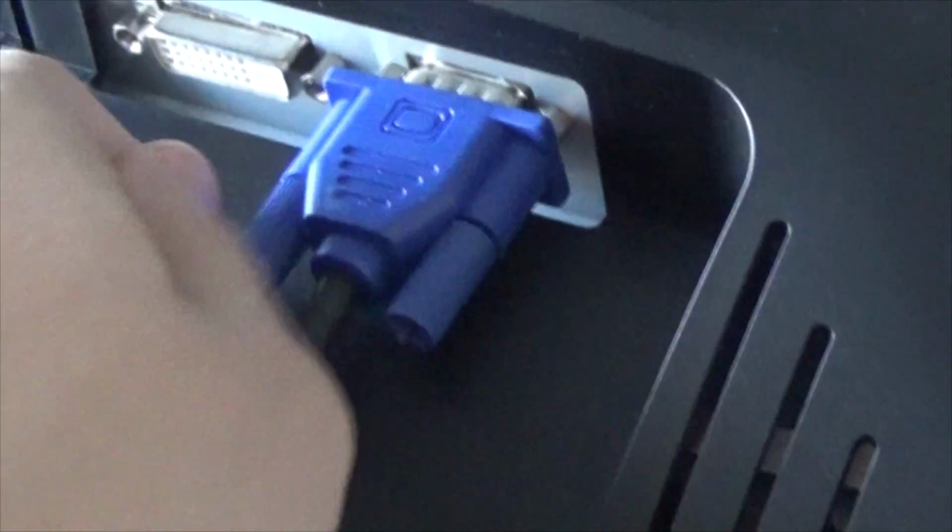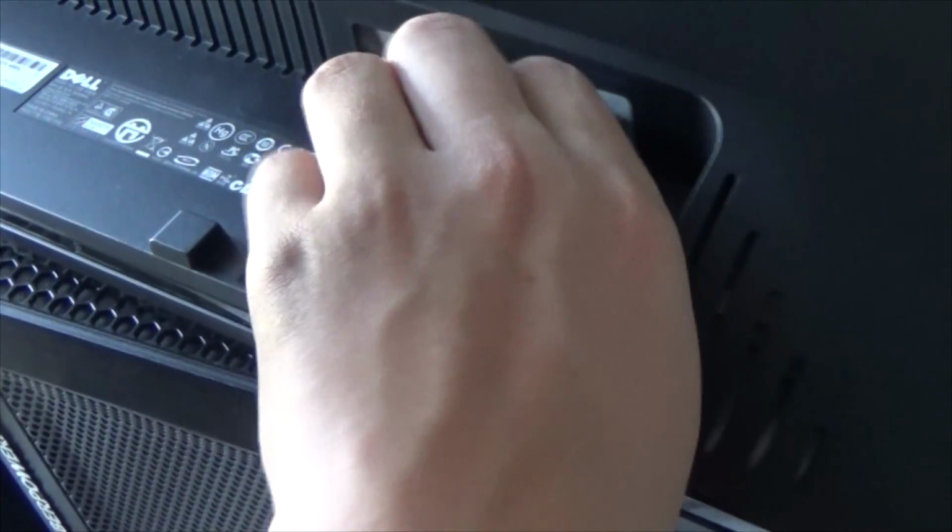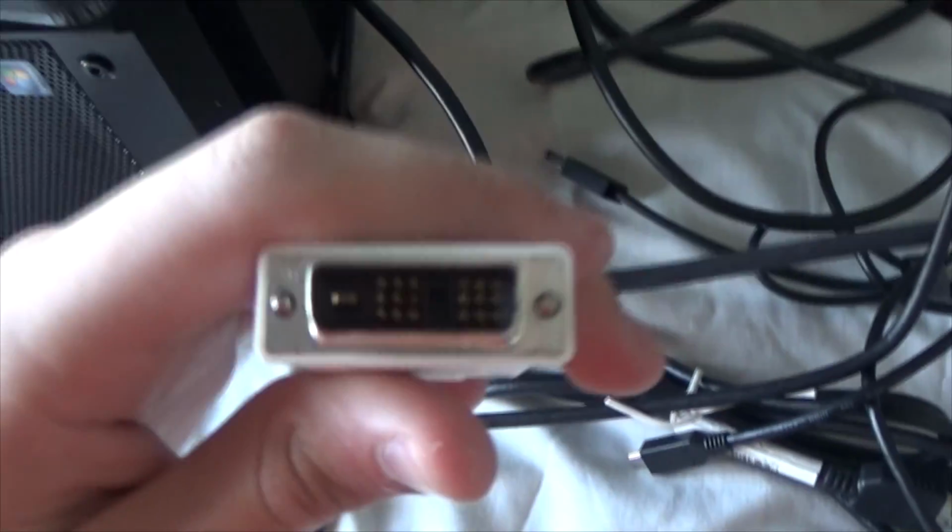Alright, so the next one that we're going to use, we're going to unplug this real quick, and that's why people don't use these ever. So the next one that we're going to use is a DVI cable. That is what I said earlier.